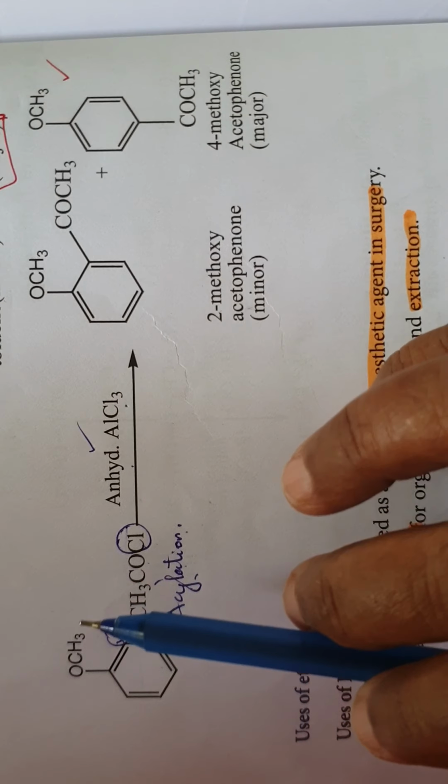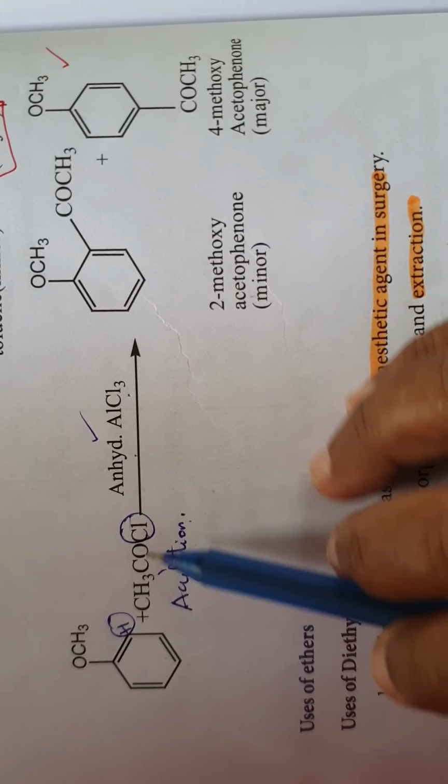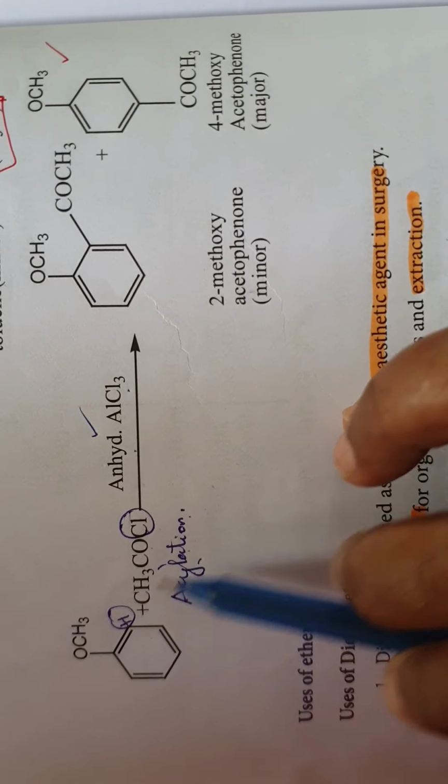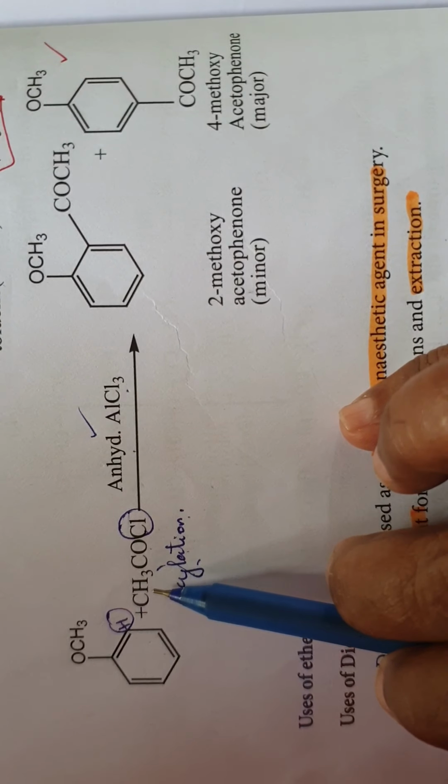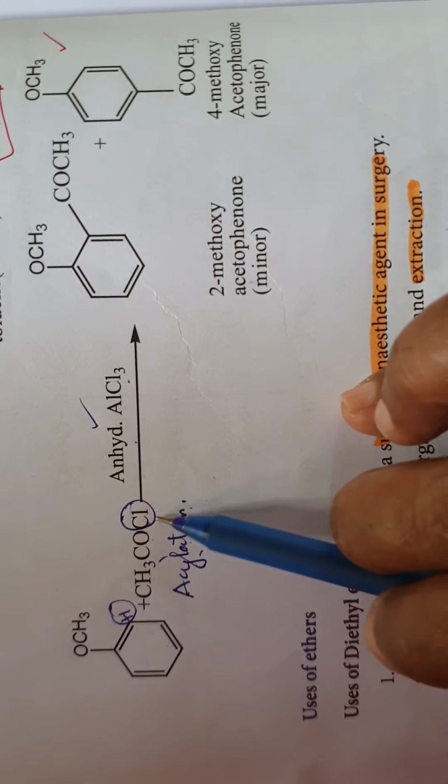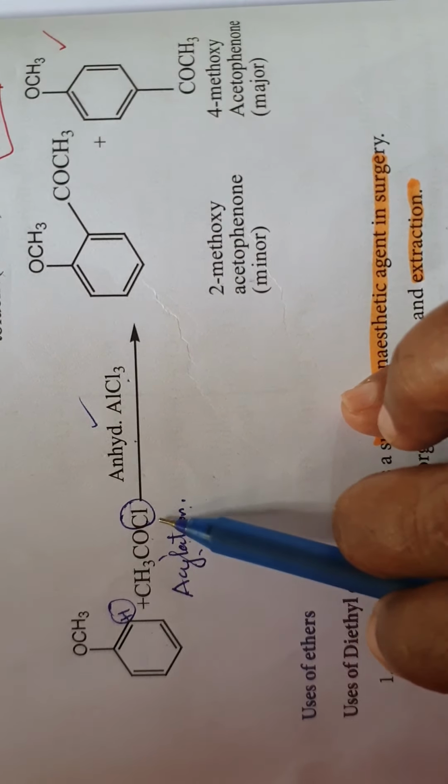In the case of Friedel-Crafts acylation, we treat anisole with acetyl chloride in the presence of the catalyst anhydrous aluminum chloride.